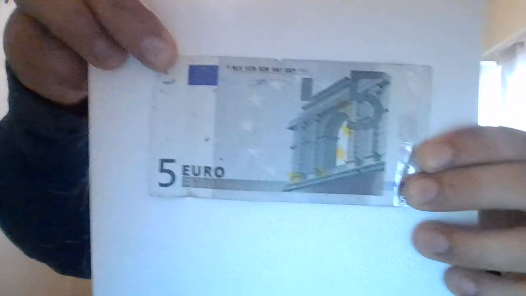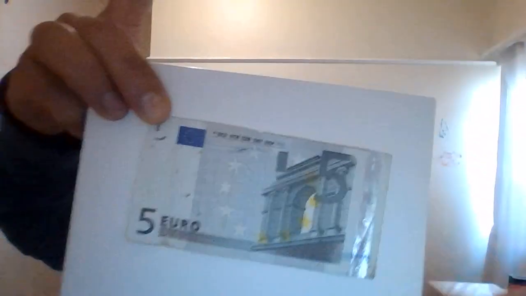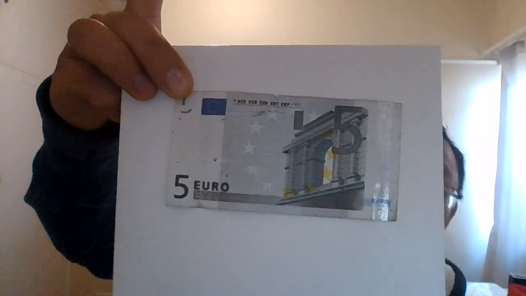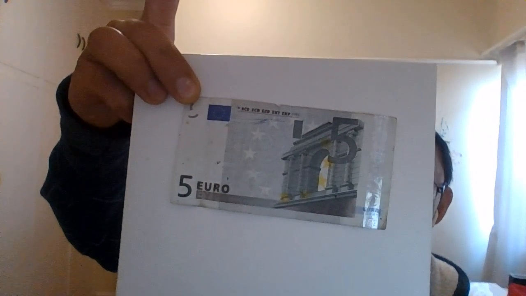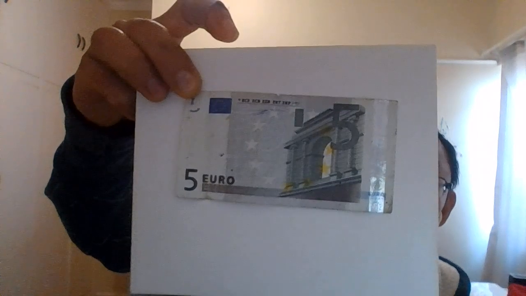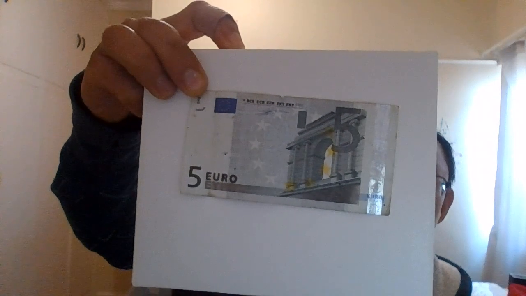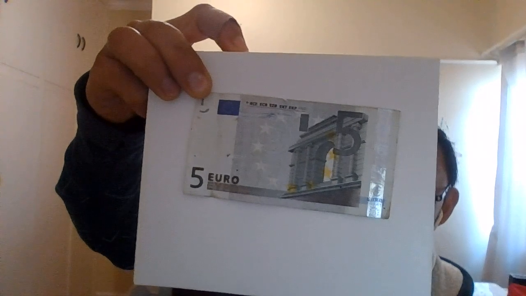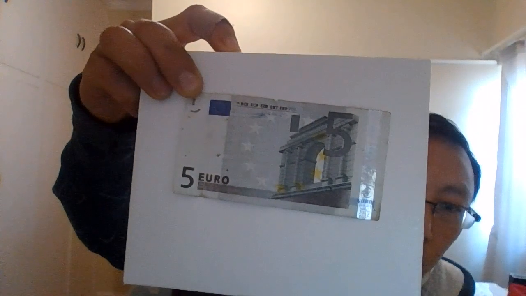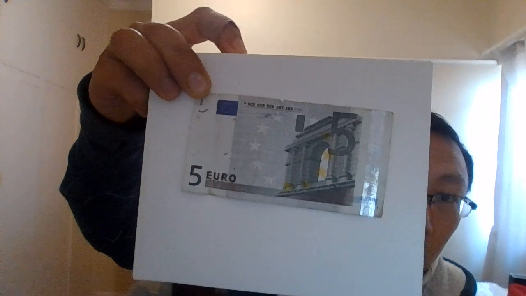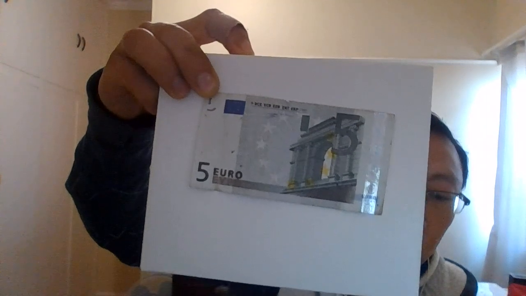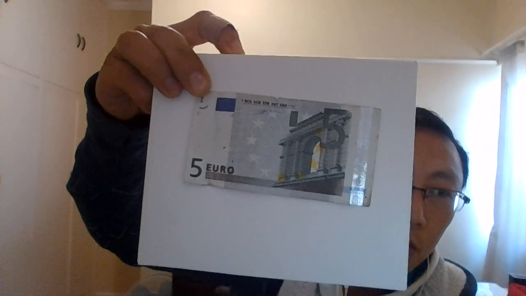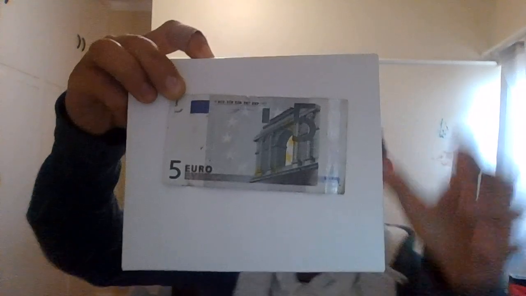And then the last note I have is actually from the European Union. So this is €5. The European Union was formed, I think, in 1999 or thereabout, just before the 2000s. It's basically a group of 16 or 19 countries, like Italy, France, Greece, all of that. All those countries came together, signed a unilateral agreement, and they formed the EU. So they don't have like the Bank of Greece. They have one central bank, which is the European Bank, and that governs all the currency within those countries.